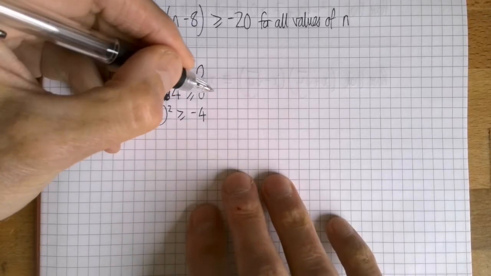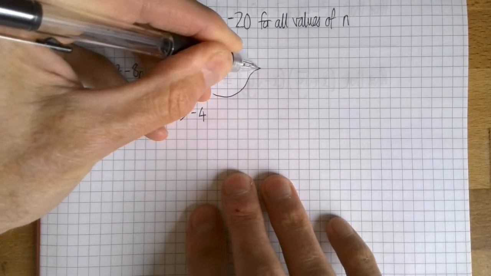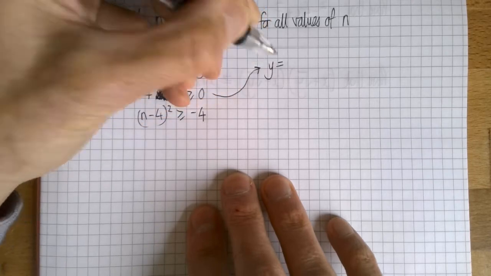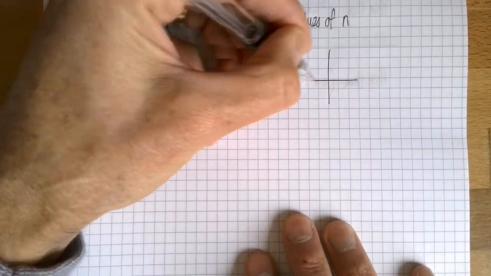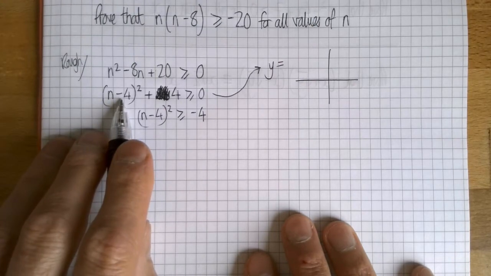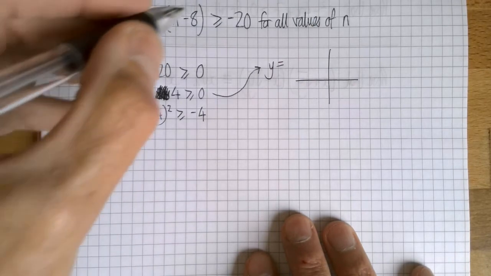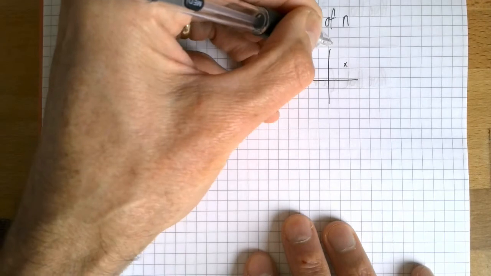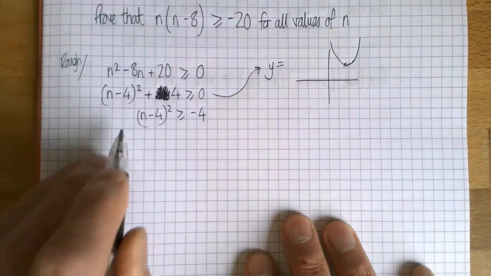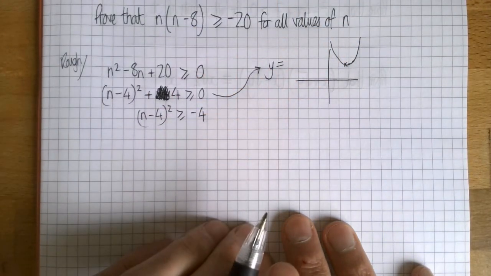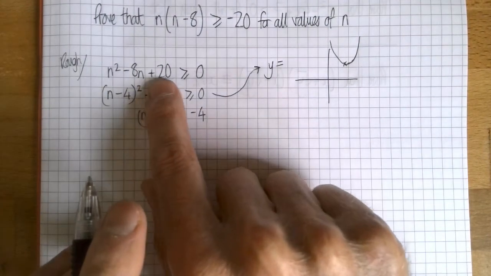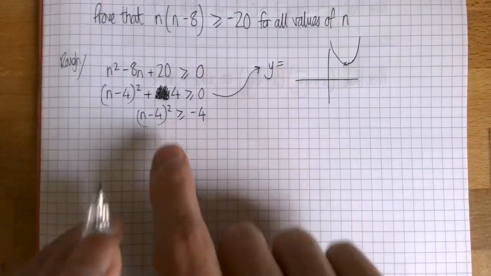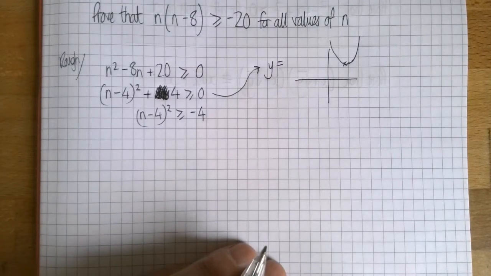The other way of doing it is to do it graphically. I know that if I was to plot y equals this, its turning point would be moved forwards 4 and up 4. So as a quadratic, it would look like this. Now, I know it's n's and not y's and x's, but you could use a graphical solution to explain why this is always above 0. I think this way is a bit safer, to be honest.